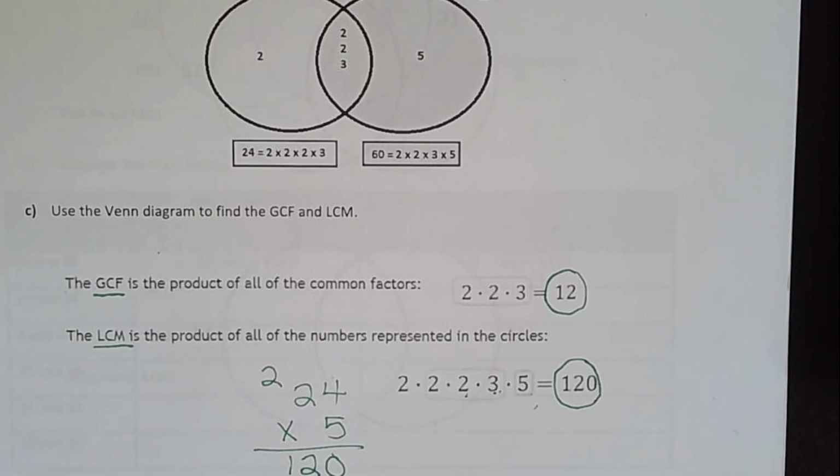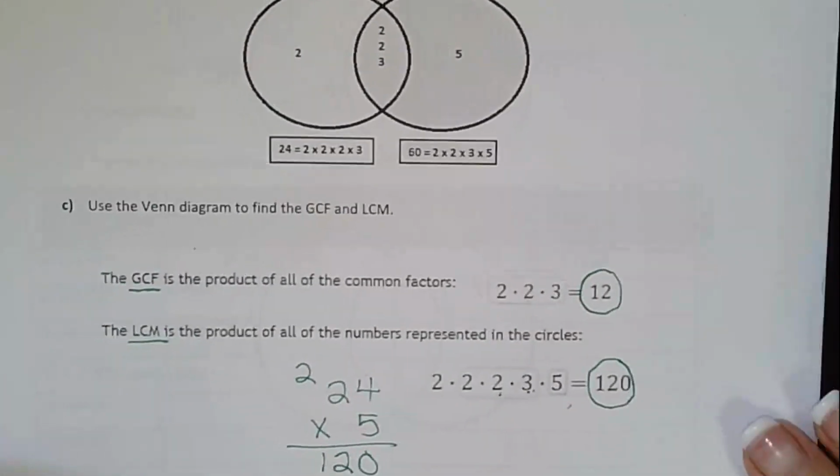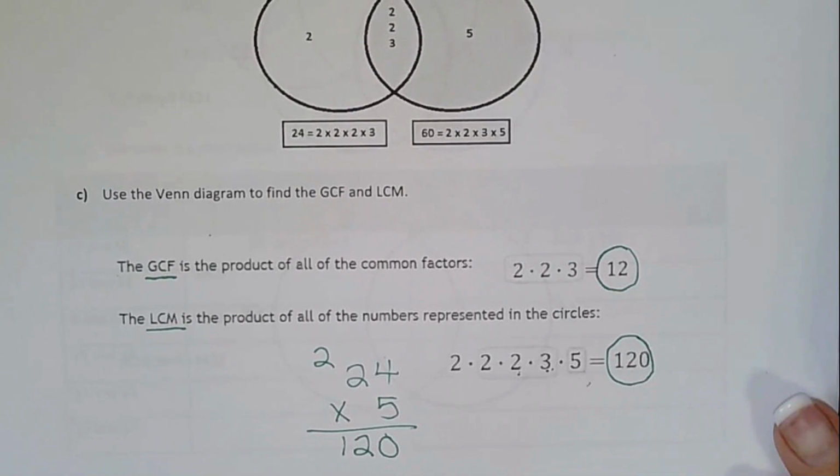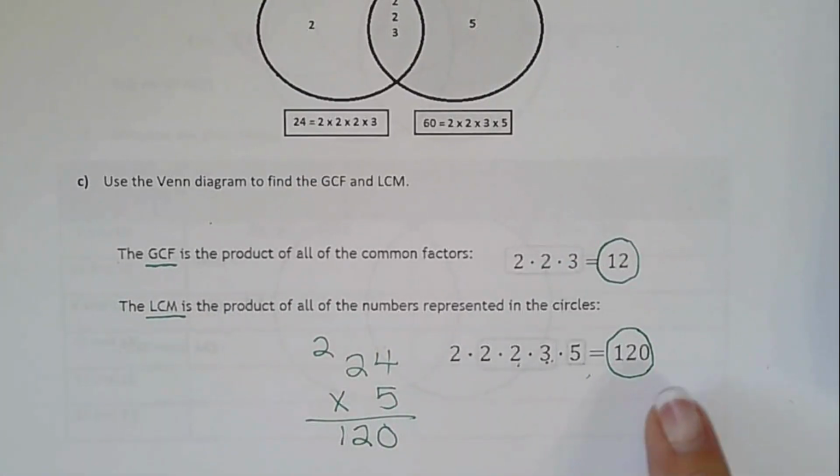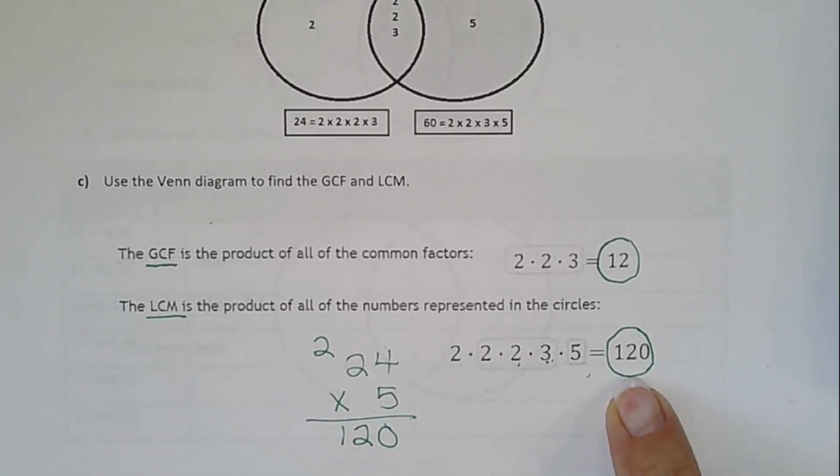Because I think students get so involved in the acronym, they don't even know what the word means. So say it out loud. It's the greatest factor, a number that divides in. It's the least multiple, the smallest number they multiply into.